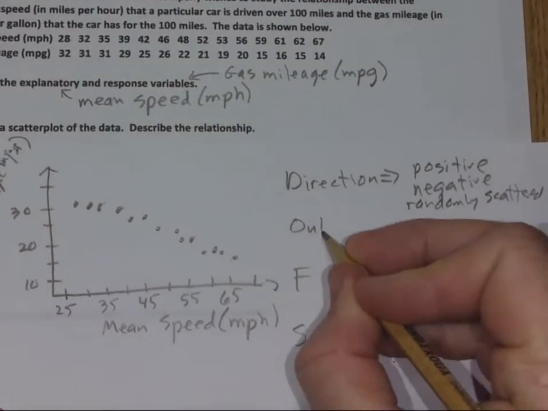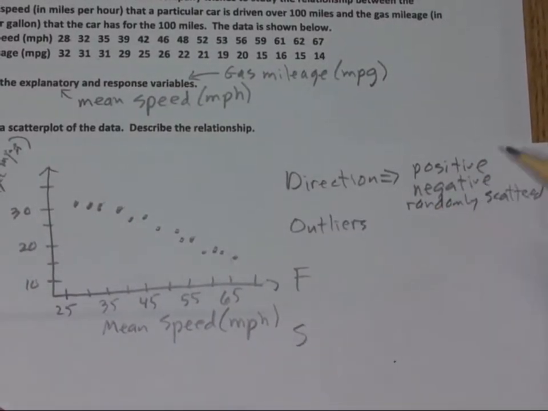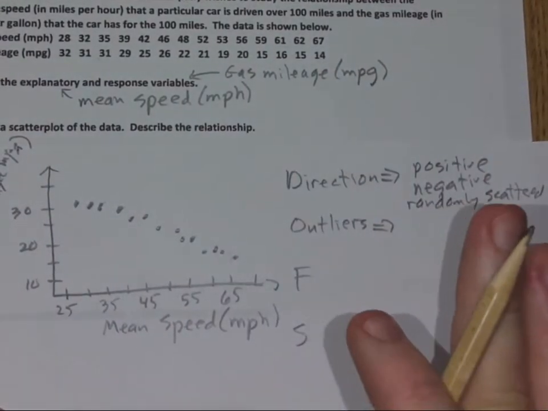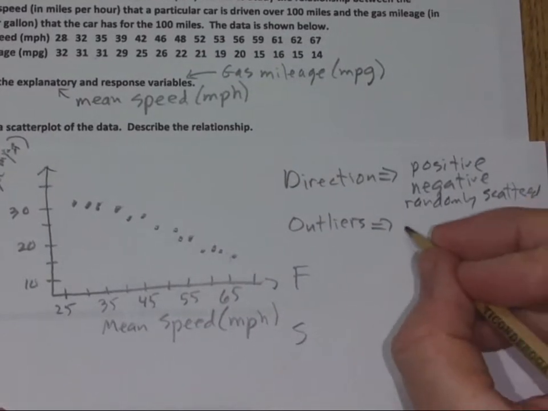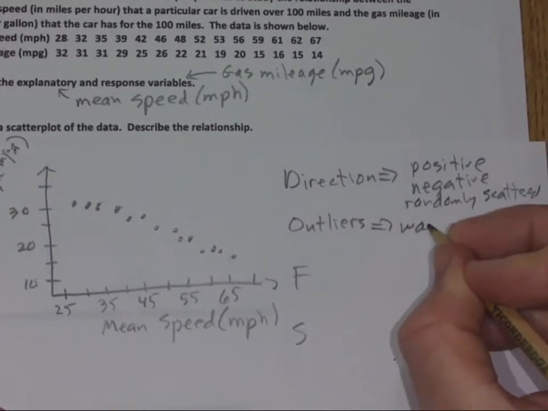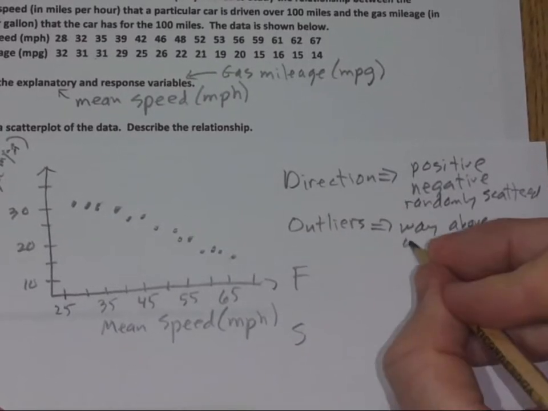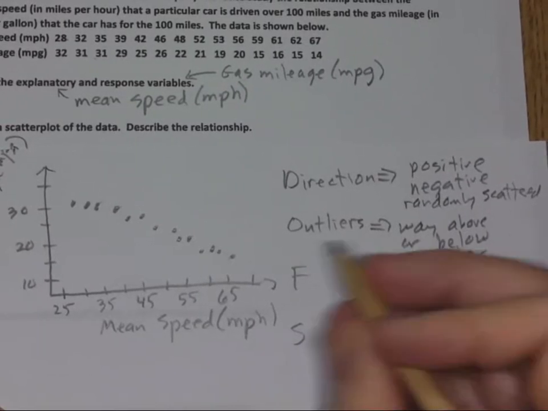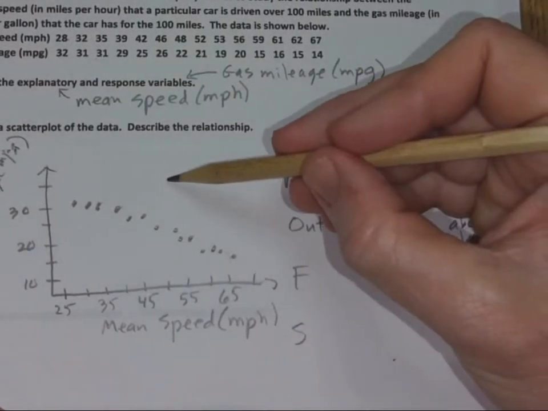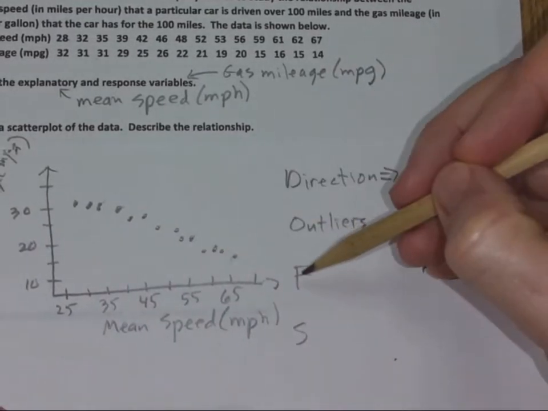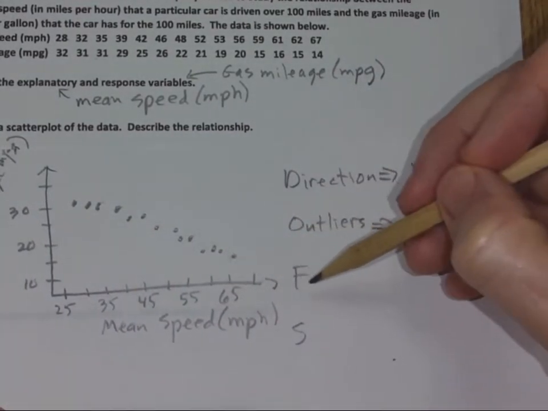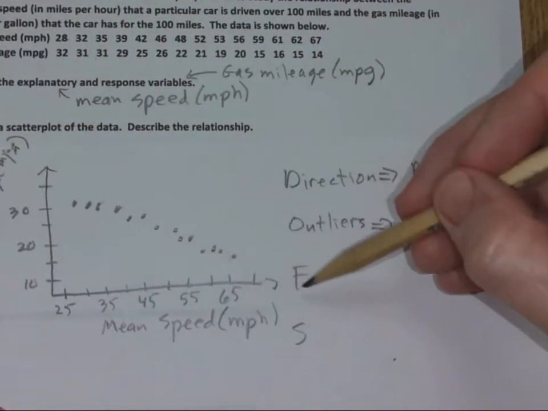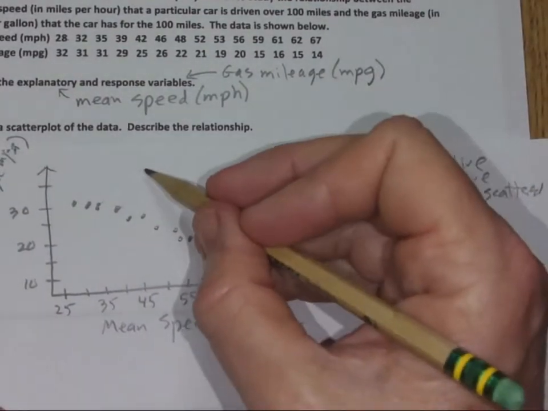The next thing is you have to state, are there any outliers? Outliers are way above or way below the data. They are outside the pattern of the other points. In this case, there's a pretty linear pattern, so a point way up here or way down here would be an outlier. It's not in the x direction. So if someone's average driving speed was 90 miles an hour, that wouldn't necessarily be an outlier, because it's going to be close to the line that we're going to draw. We'll talk about that, but an outlier is way above or way below the line.